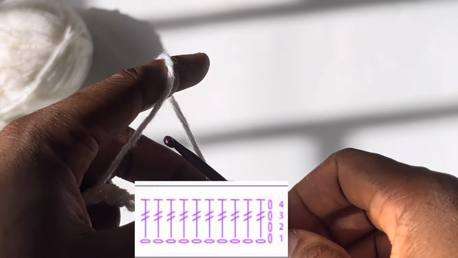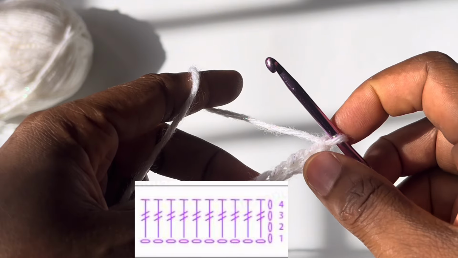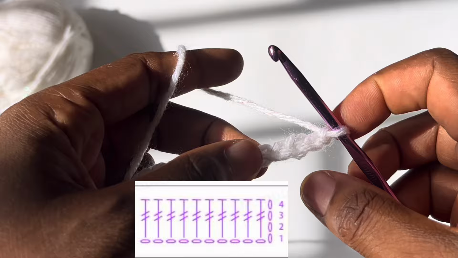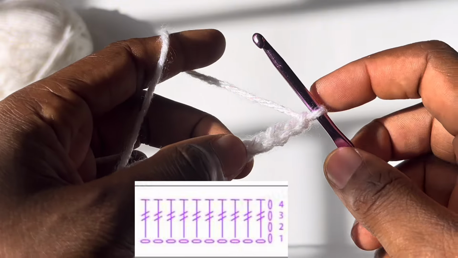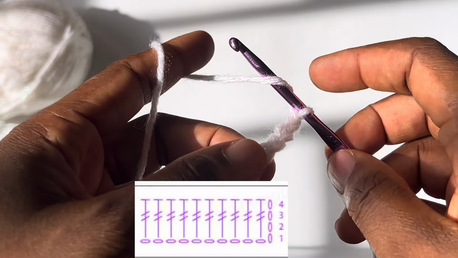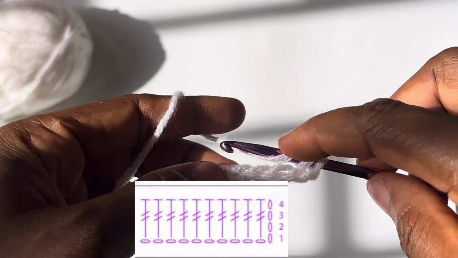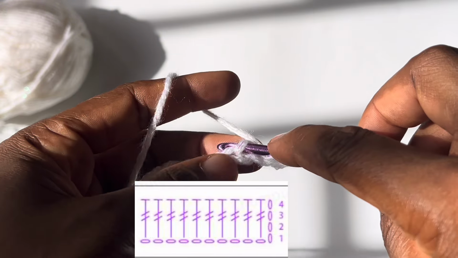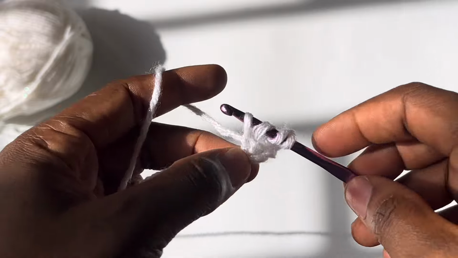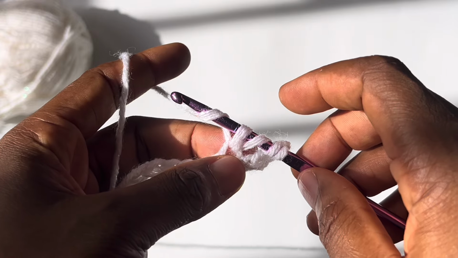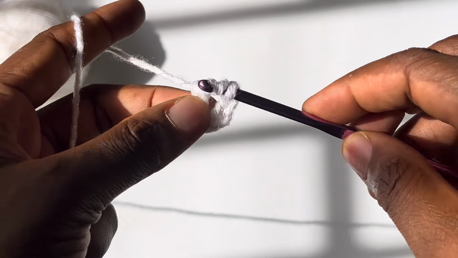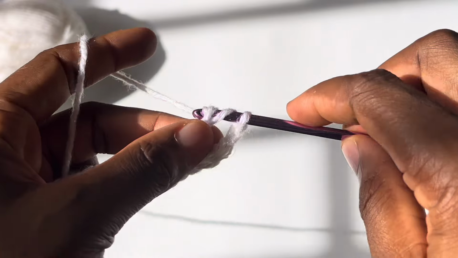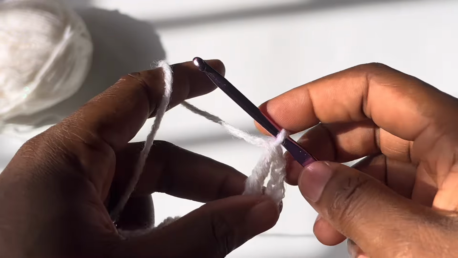So I am going to be counting 4, 1, 2, 3, 4, and on the 5th here I'm going to go in with our first triple crochet stitch. So you're going to yarn over 1, yarn over 2, and then you're going to go right in here into the 5th chain, and you're going to yarn over, pull, and then yarn over, pull through 2, yarn over, pull through 2, and yarn over, pull through the next 2.